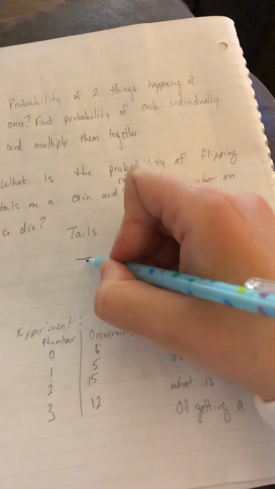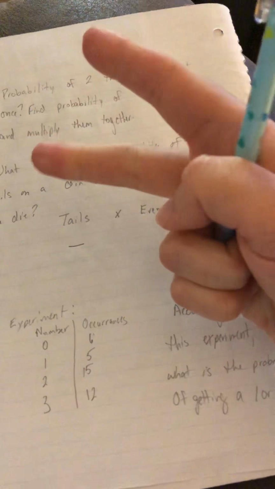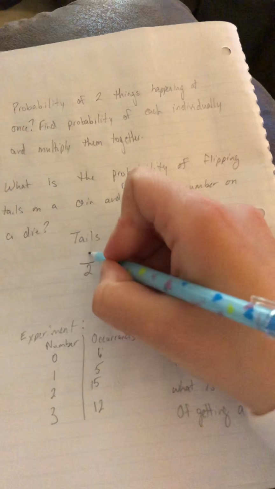On a coin, if you flip it, you either get heads or tails. So there are 2 different possibilities, 2 different outcomes there. One of the outcomes is tails.